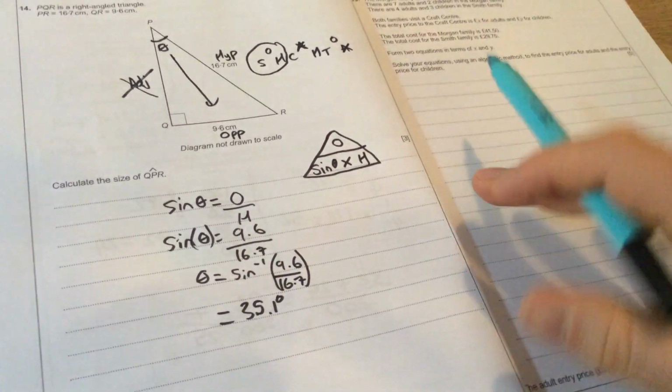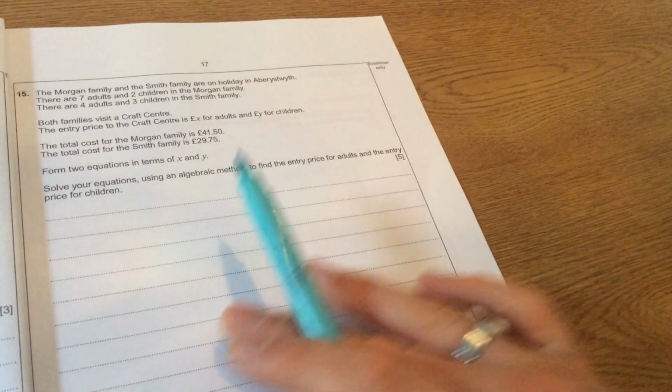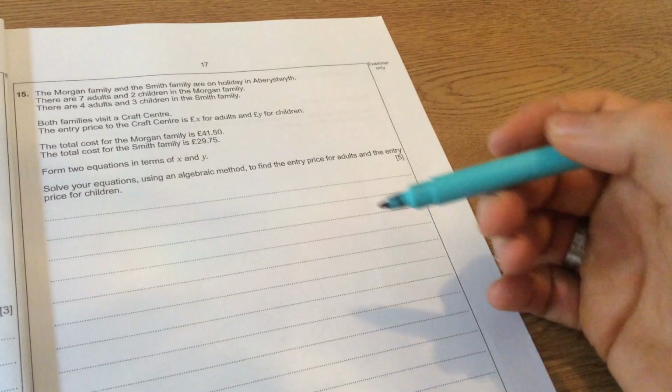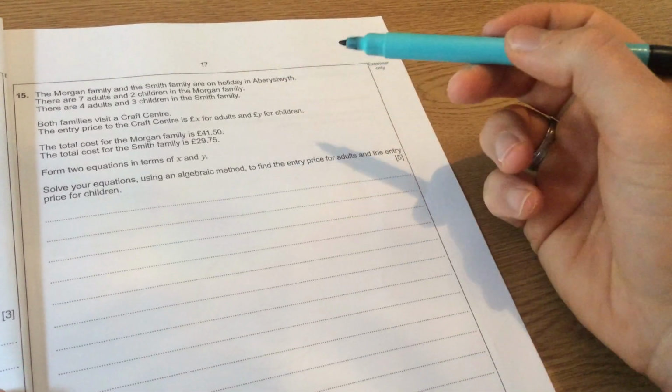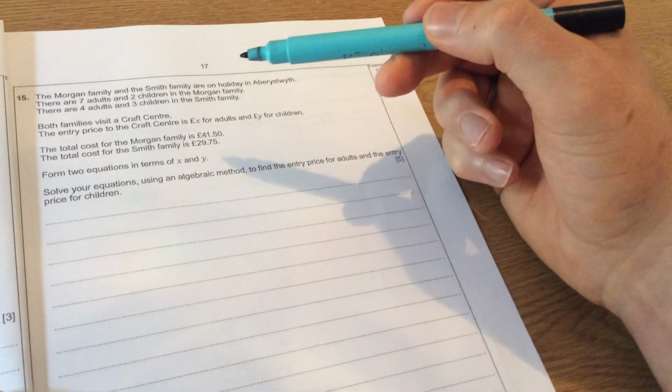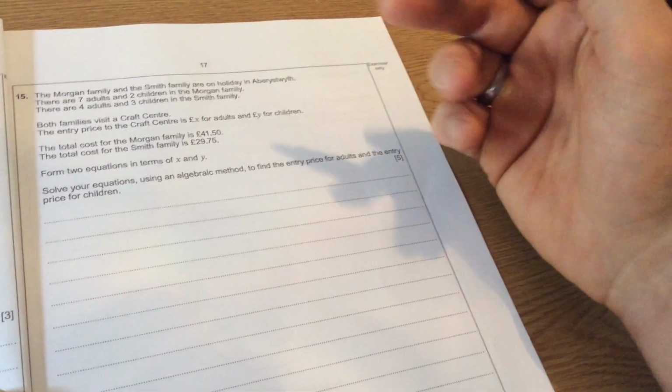Okay, easy question. 15. Now, it's not that difficult a question, but it's a lot of information, and I'd say probably on this paper it's the most difficult one. So the Morgan family and the Smith family are on holiday in Aberystwyth. There are 7 adults. If you've got such a wordy question, as stuff happens, just write it down sentence by sentence.